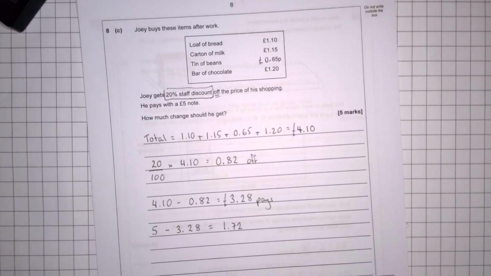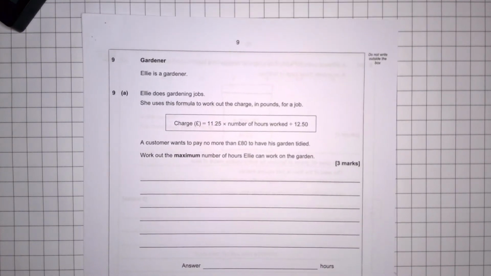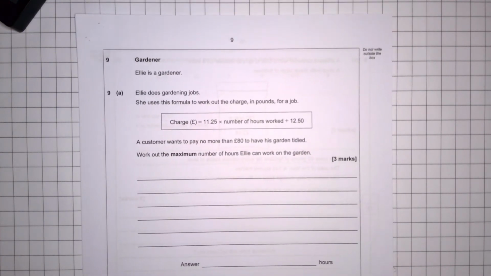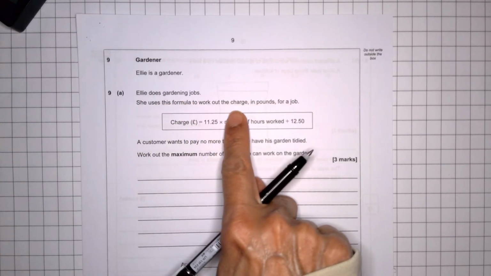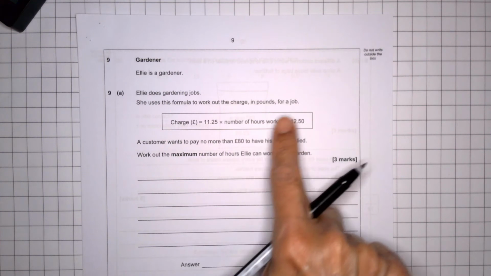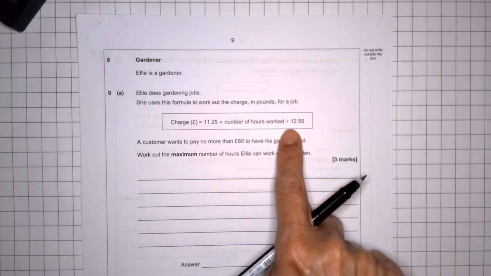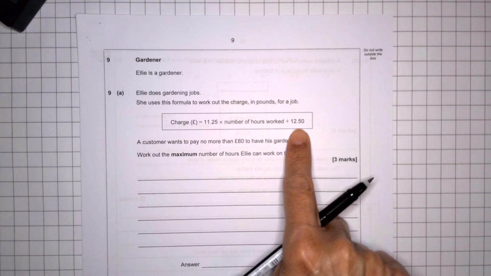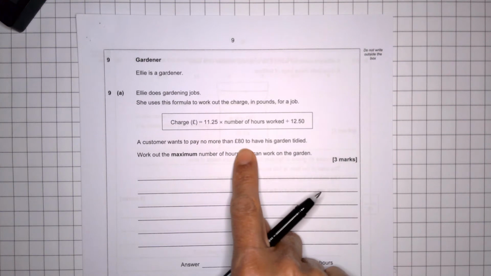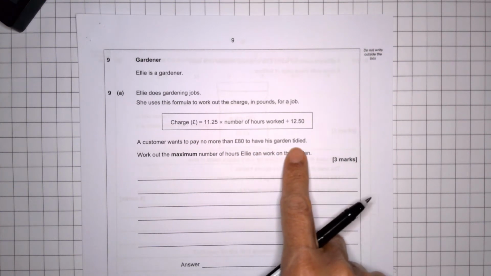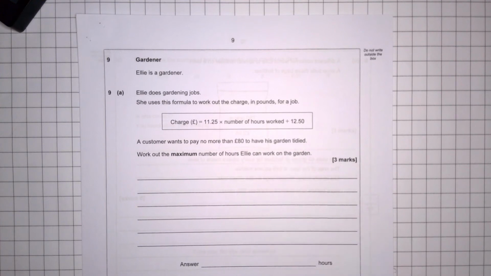That was question 8, which means we're now on to question 9. We're talking about a gardener. And the gardener, Ellie is a gardener, she does gardening jobs. She uses this formula to work out how much to charge in pounds for the job. 11.25 times the number of hours plus 12.50. A customer wants to pay no more than £80 to have his garden tidied. Work out the maximum number of hours Ellie can work on the garden. 3 marks for this question.